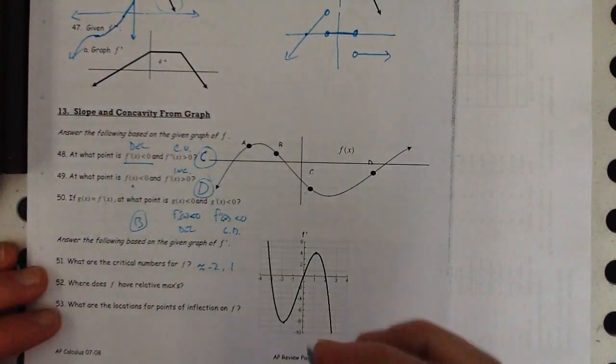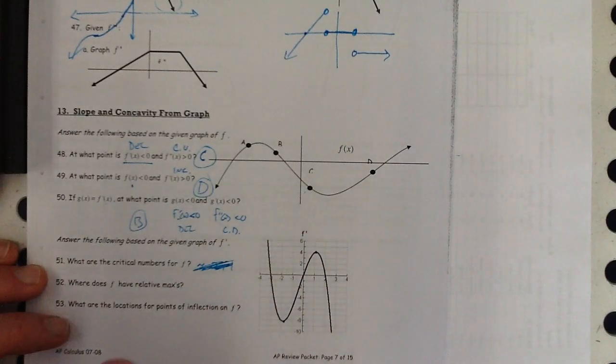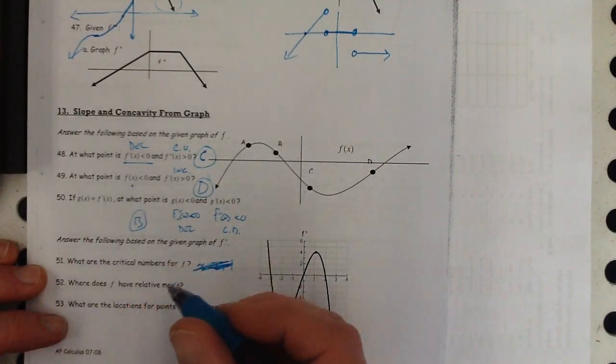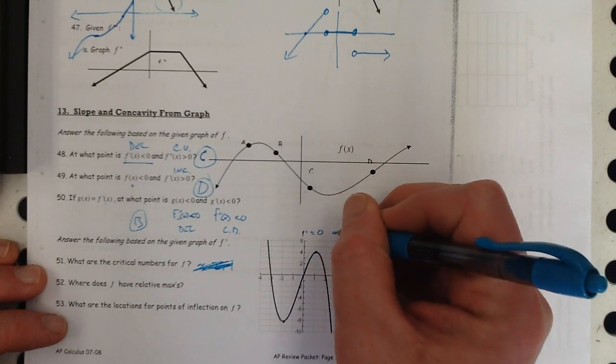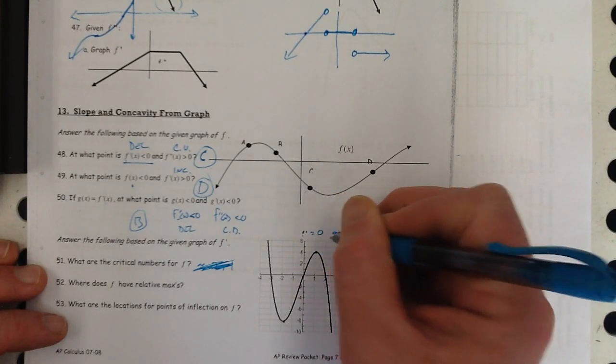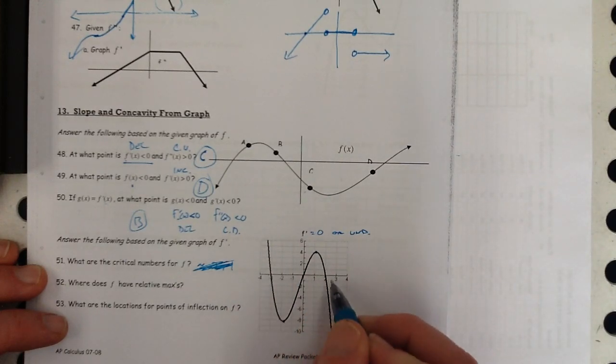Oh, just kidding. This is a graph of the derivative. Sorry, I'm looking at those. So I'm one level off. That's a common mistake to make. Don't do that. Critical numbers for f are where f prime is equal to 0 or undefined. So no places where it's undefined, but it's equal to 0 at -3, 0, and 2.